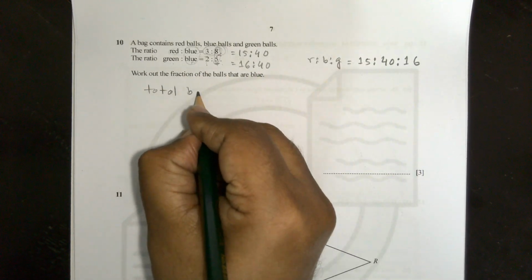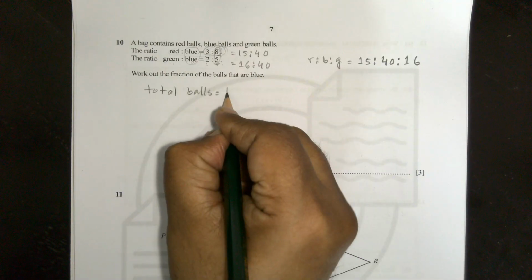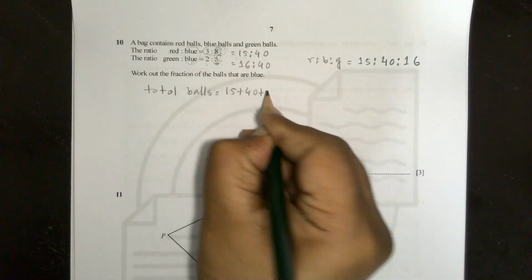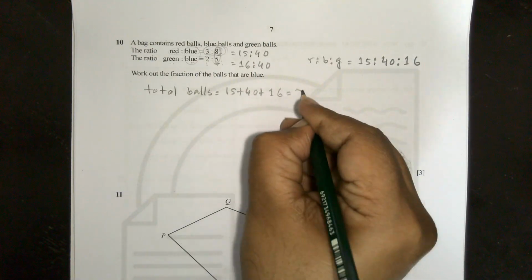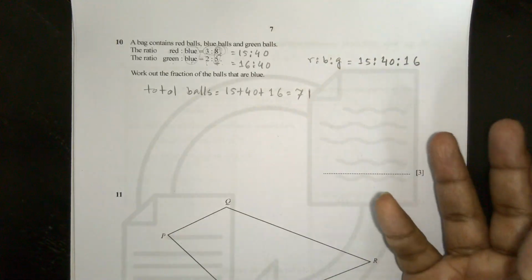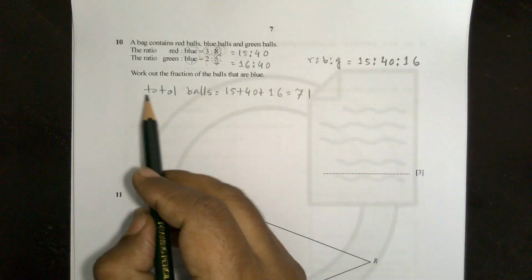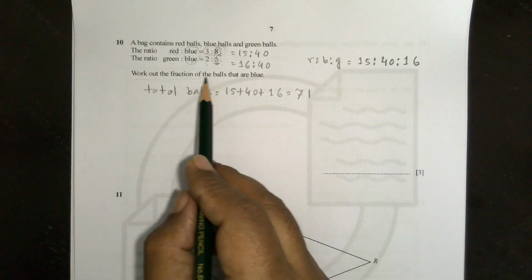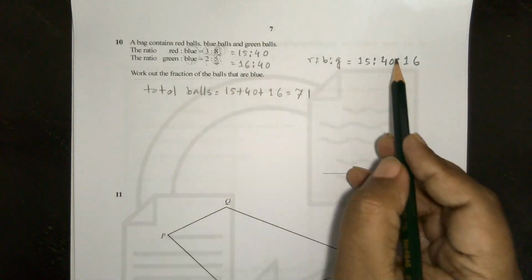Total balls: 15 plus 40 plus 16. Okay, 71. So I haven't read the question yet, but I tried to find what is the total given. Now it says work out the fraction of the balls that are blue. Okay, how many blue are there?